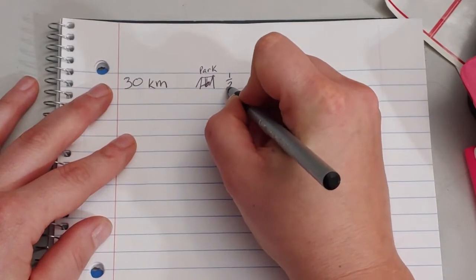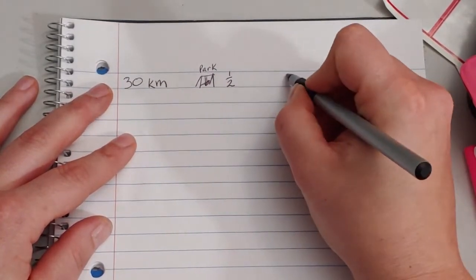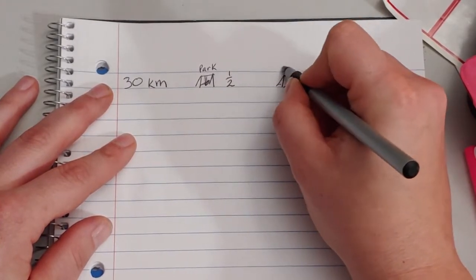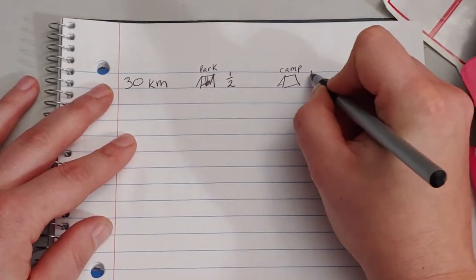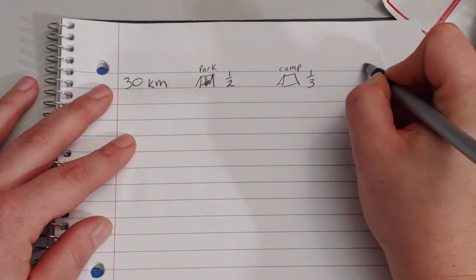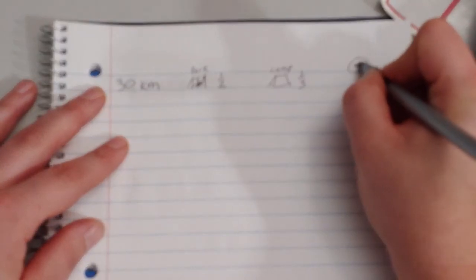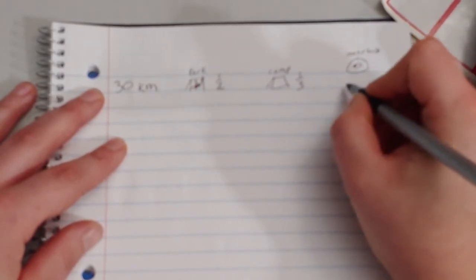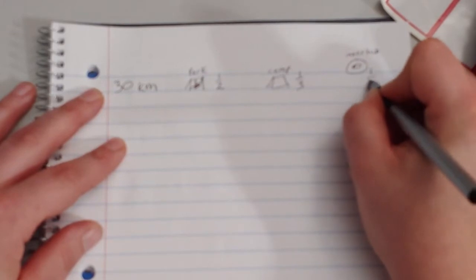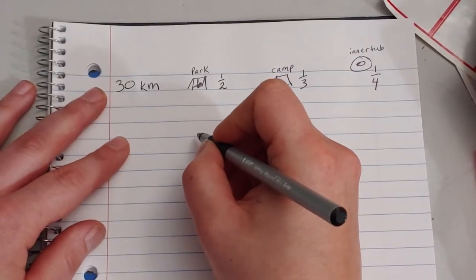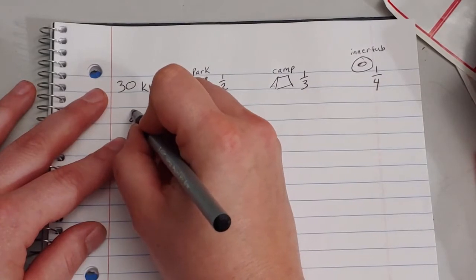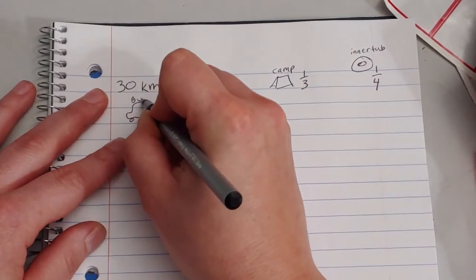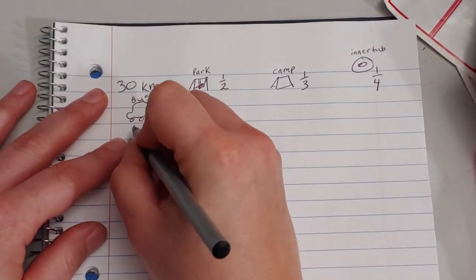At the halfway and the end, there's a campsite. At every 1/3. An inner tube at every 4th. Let's see what else we got. Oh, we got the bus. You ready for this awesome artwork? The bus at every 5th.